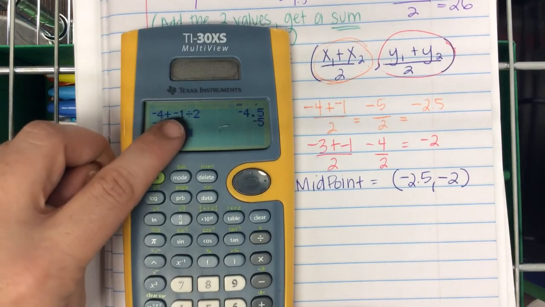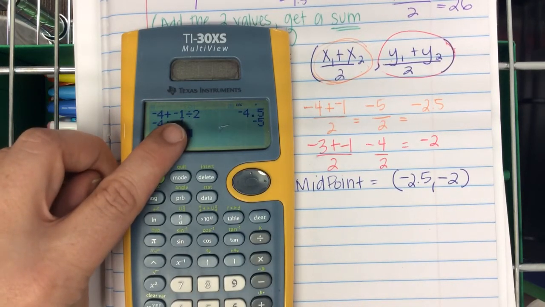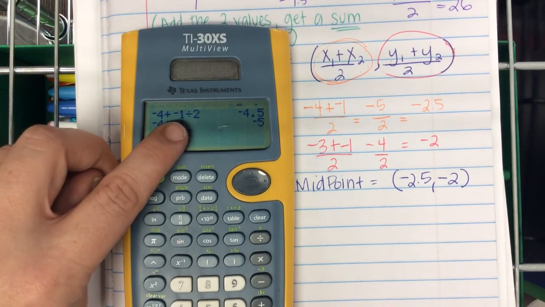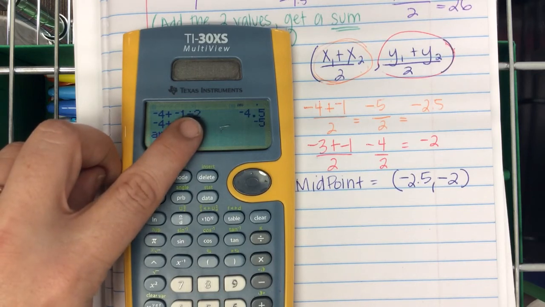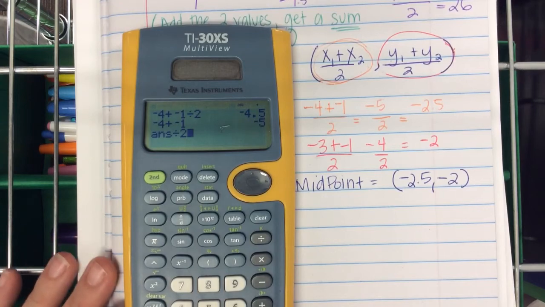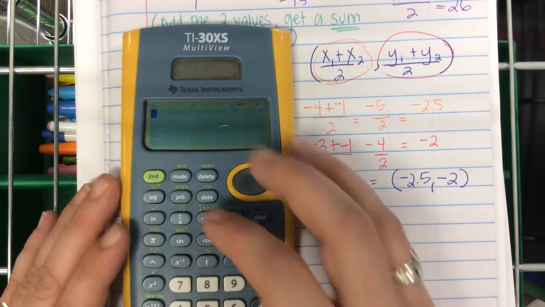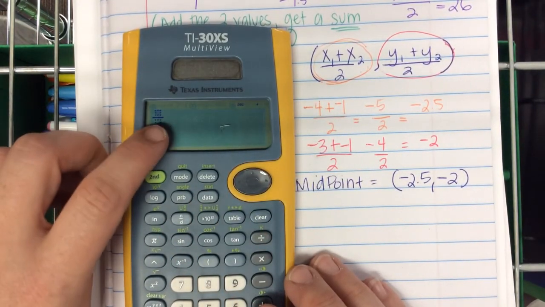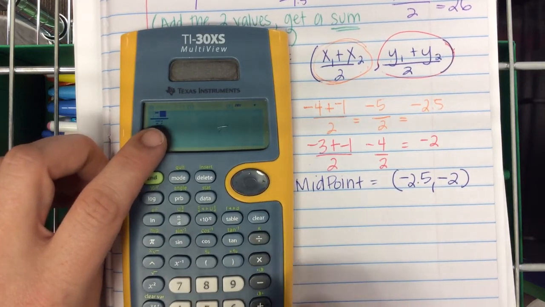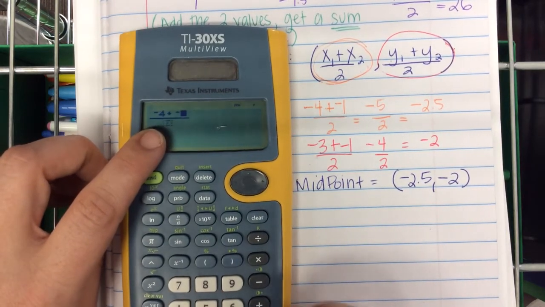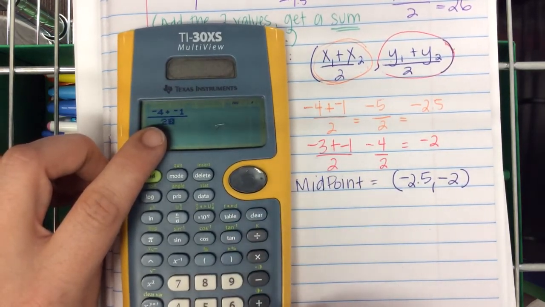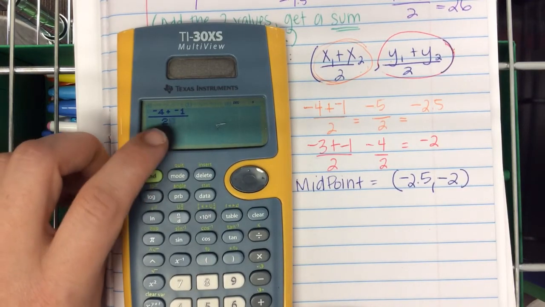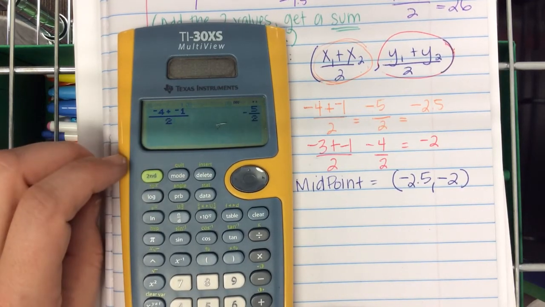Because in the first one, it's doing order of operations first. It's dividing first. If you put it in parentheses, that's fine. Or if your calculator is able, you can do a fraction, negative 4 plus negative 1 over 2, because it's going to simplify your numerator first.